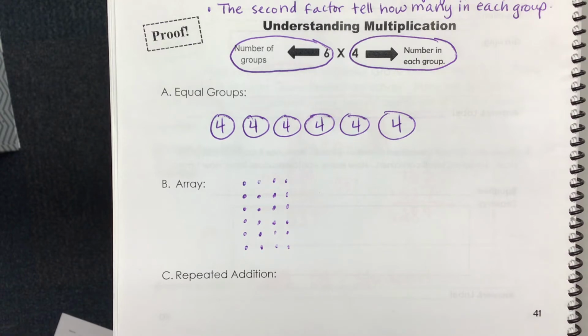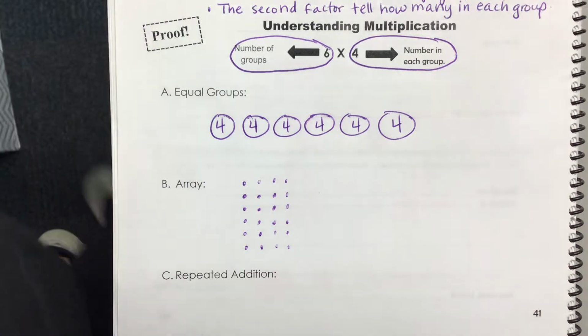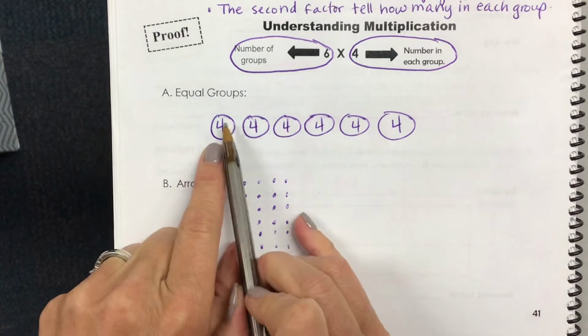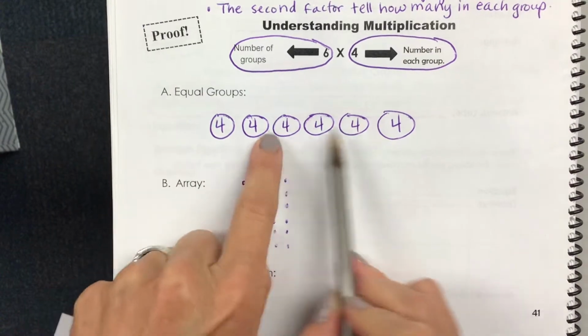Okay, now repeated addition. How do I write this as a repeated addition sentence? Jamison. 6 plus 6 plus 6. No. 4 plus 4 plus 4. Okay, it follows your model.